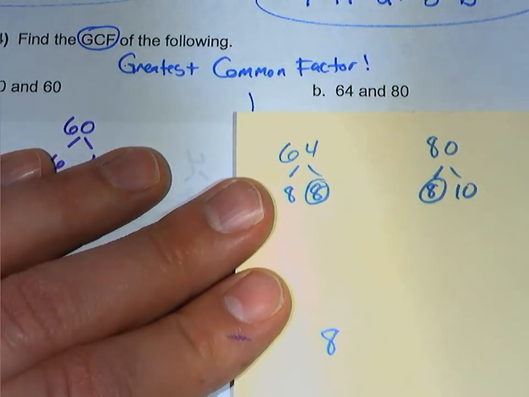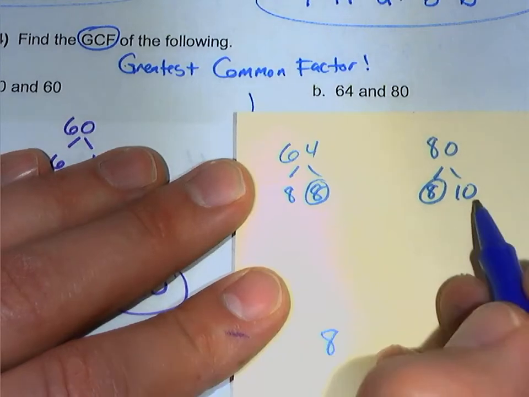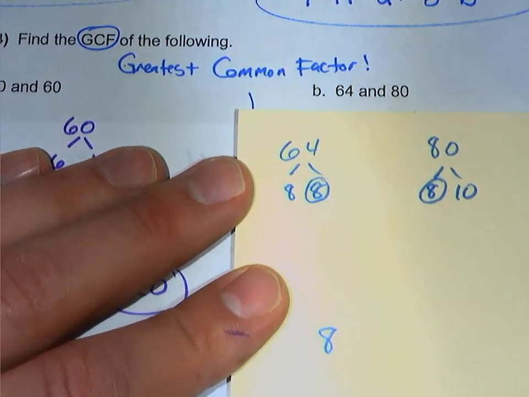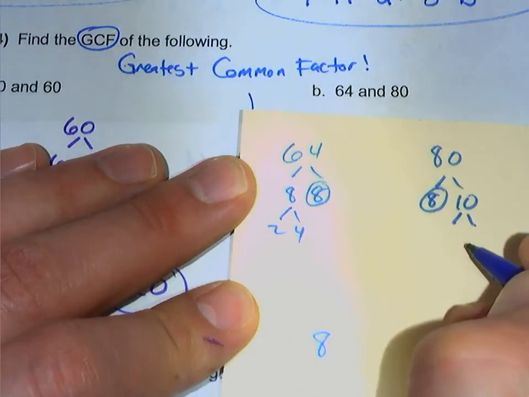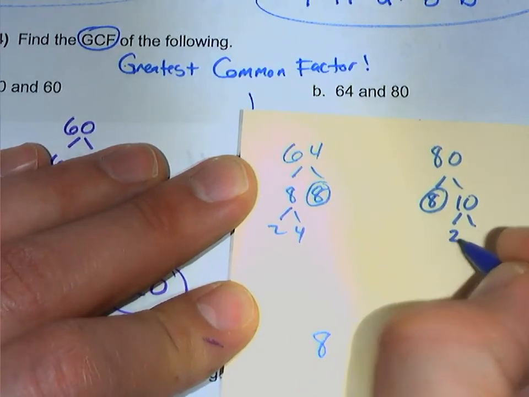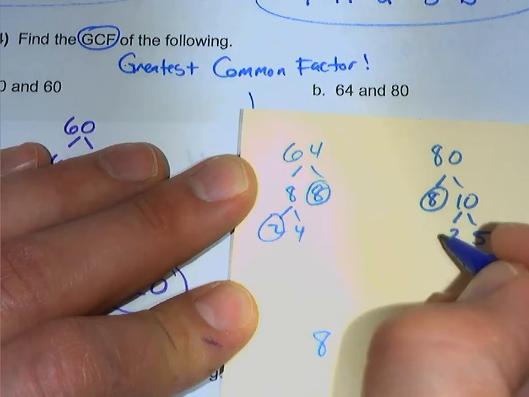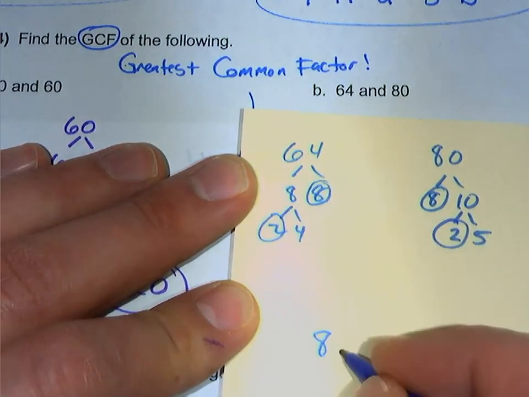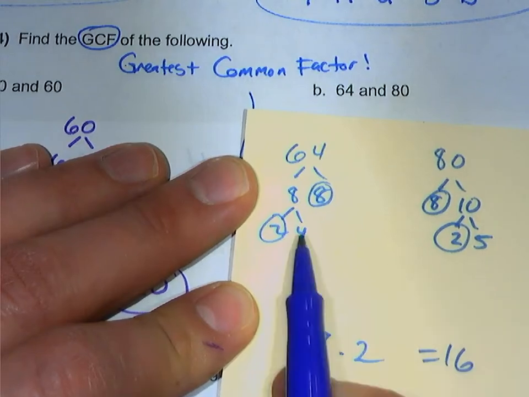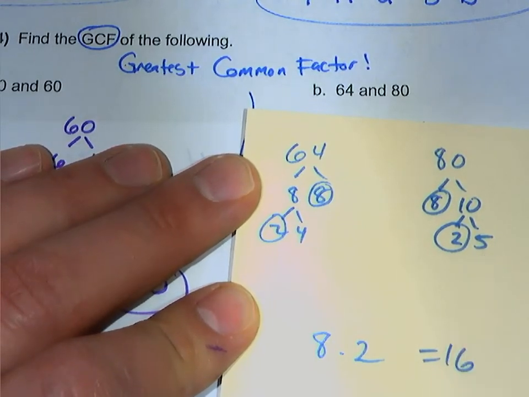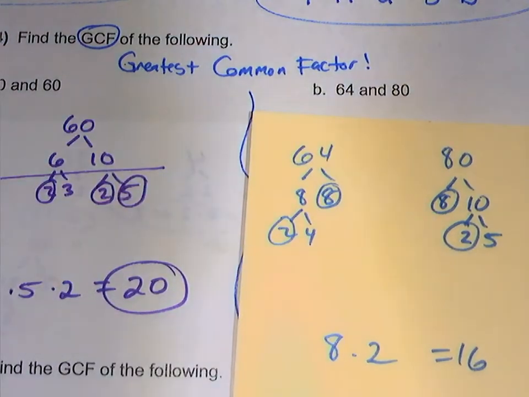Okay, well, 8 and 10, I need to break down a little further. That's 2 and 4, right? And what's 10? 5 and 2, 2 and 5, right there. Look at that, I got a pair of 2s. And now that's 16. Now, if I try to break down 4, that's 2 and 2, and that's 5. There's nothing else in common. So again, you don't have to break it all the way down unless you want to.